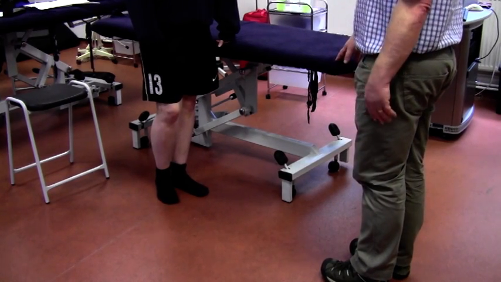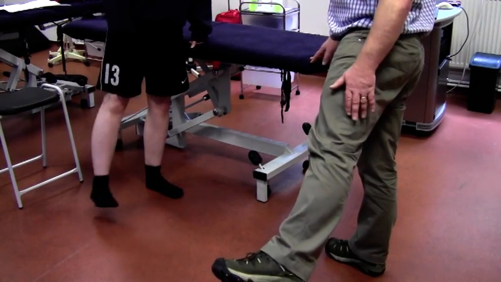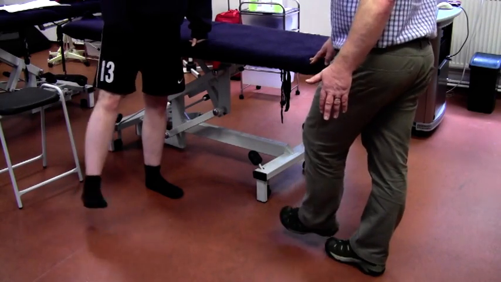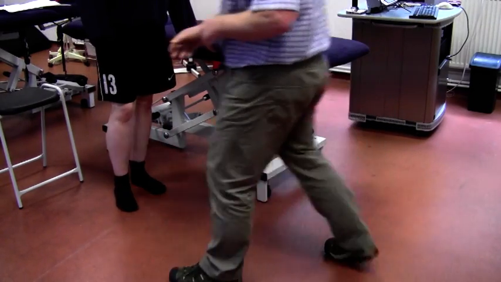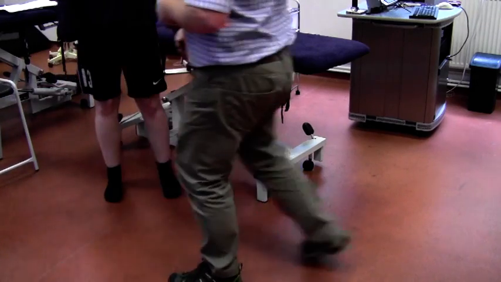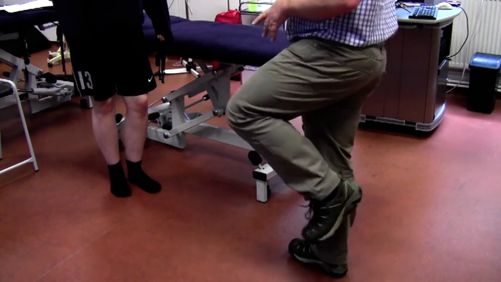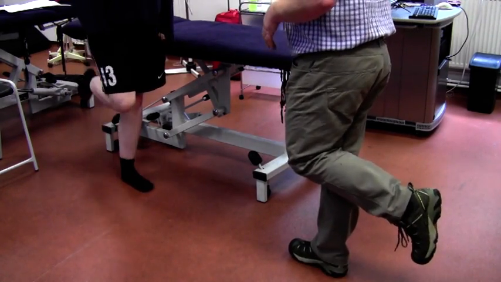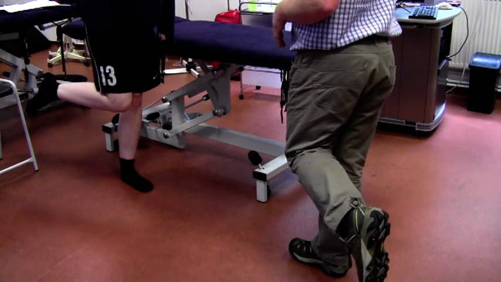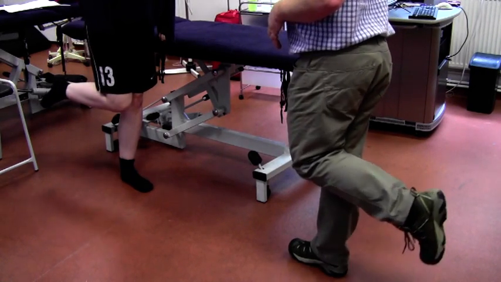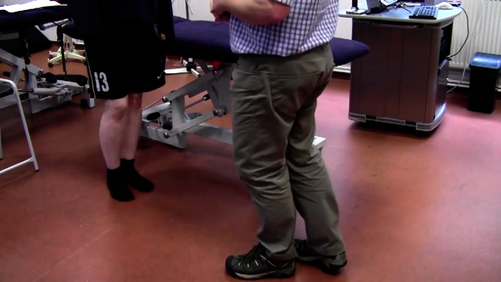We can then get them to do active abduction, and again, as far as the tilt in the pelvis starts, so just to about that point. Good, and back in and across in front of you. Okay. For internal and external rotation, just move that out of the way. We're going to get them to bend the knee, okay, but make sure that the knee stays facing the floor. So we're not going to have the leg sort of waggling around like this. Knee facing the floor like so, flex to 90 degrees. If you now internally rotate by taking your foot outwards, and then externally rotate by bringing your foot inwards. So that's the extent of her active ranges. Okay.